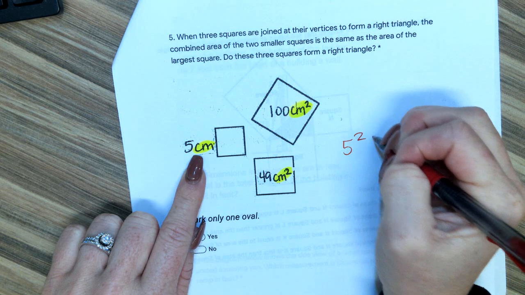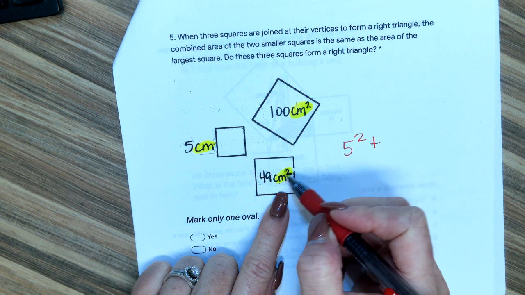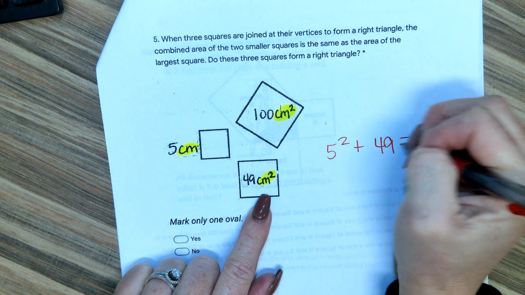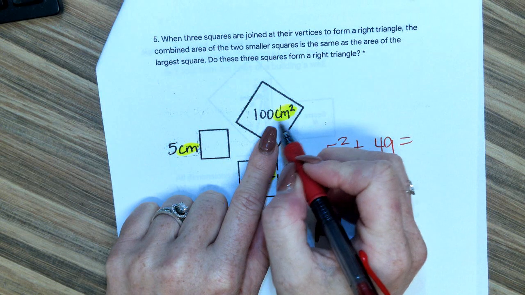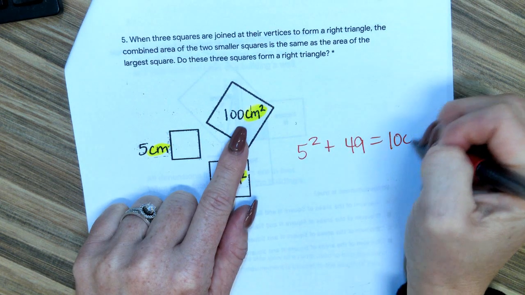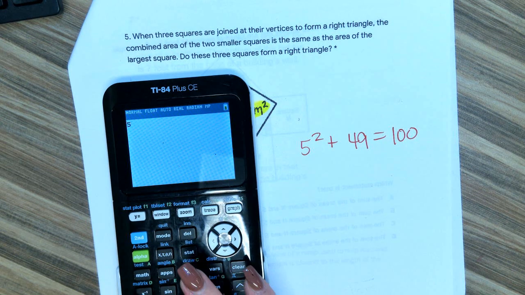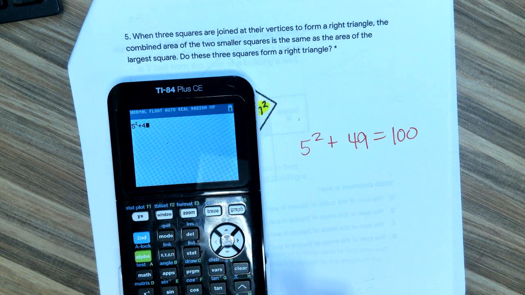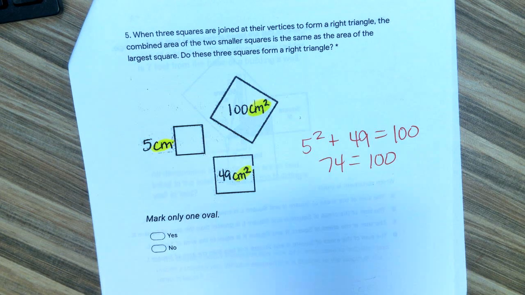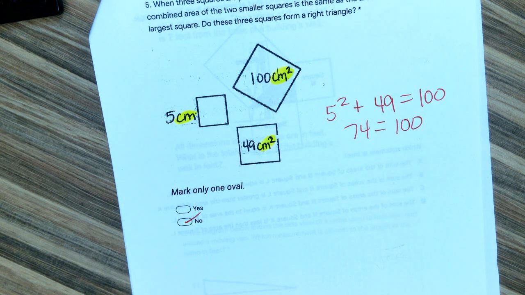Is 5 squared plus, does this one have a squared on it? Yes, so do I square that one? No, plus 49 equal. Does this one have a squared on it? Yes, so I don't square it. So I say, is 5 squared plus 49 equal to 100? Does 74 equal 100? No. So the answer was no.